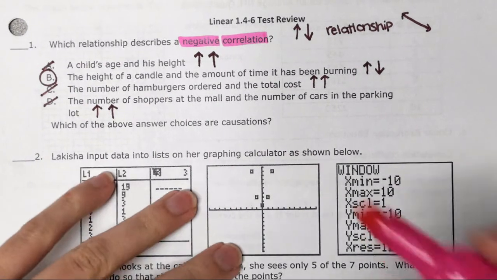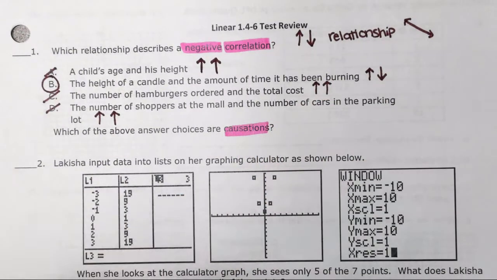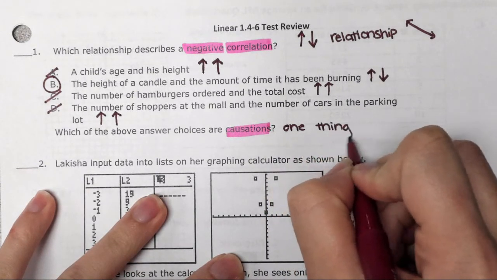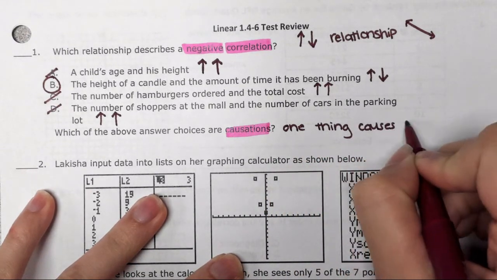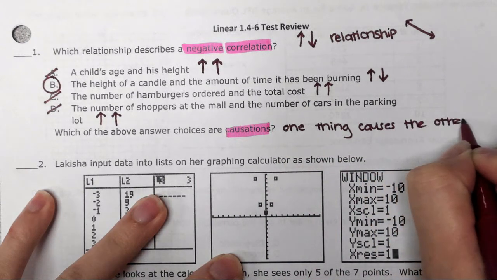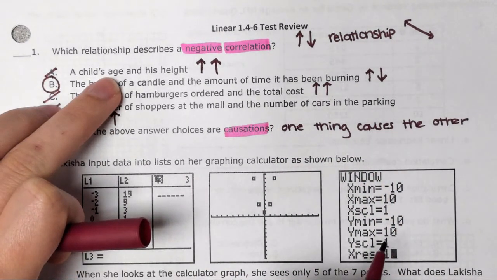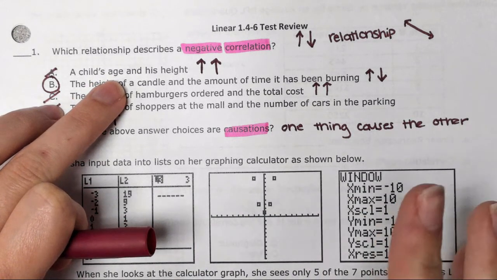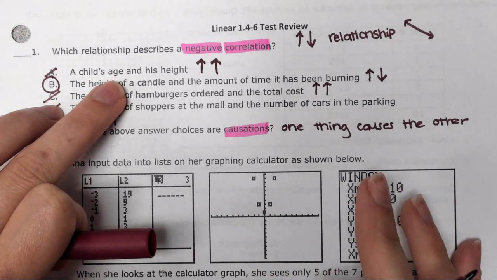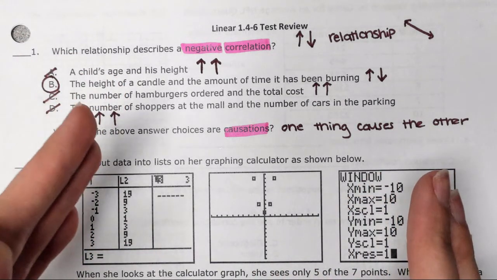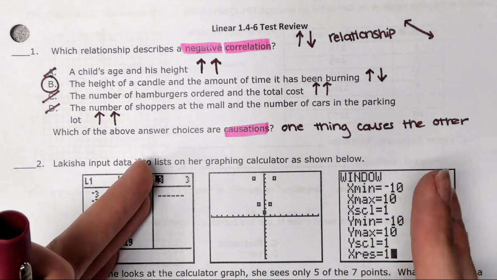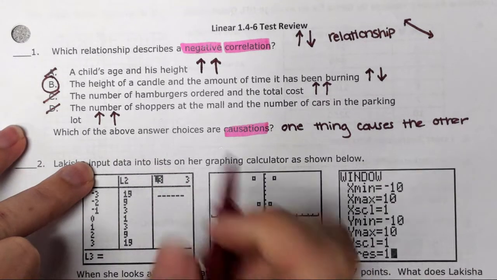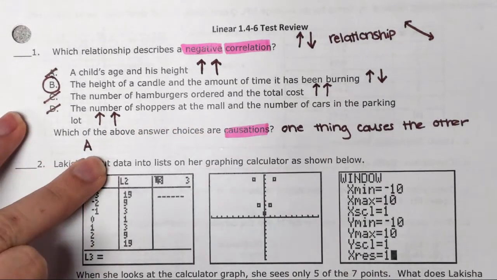So we're talking about causations. One thing causes the other. So looking at A, does the child's age cause his height to increase? Now this one's kind of iffy and could be argued both ways. But if you're talking about a distinct period of time, so for example, maybe from birth until after puberty, then yes, his age is going to increase his height. So I would say that A is a causation.